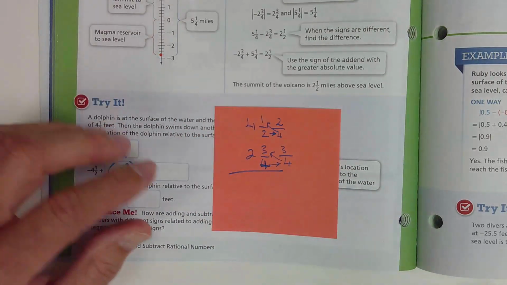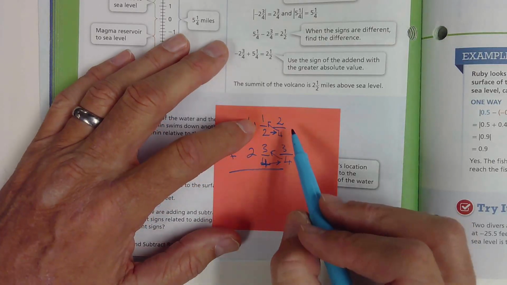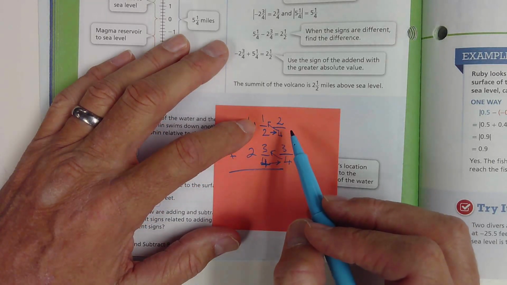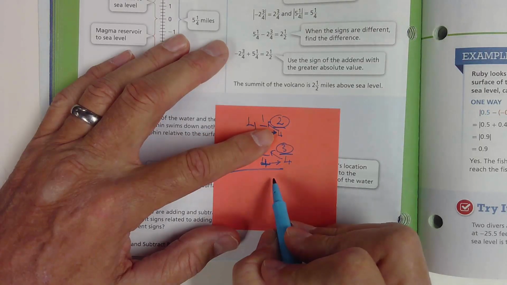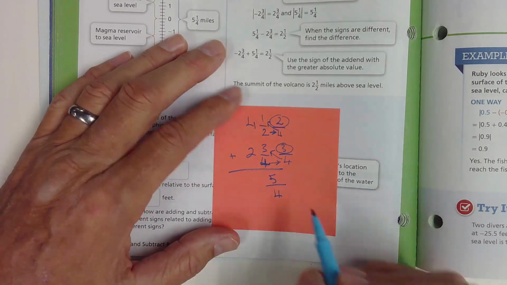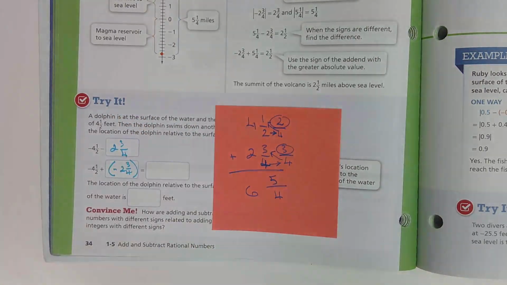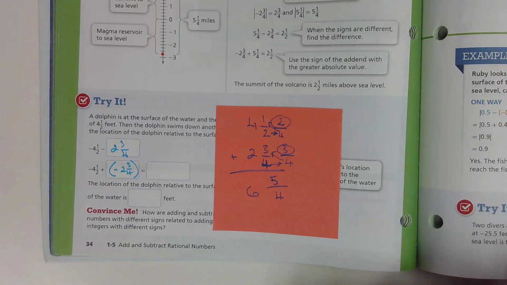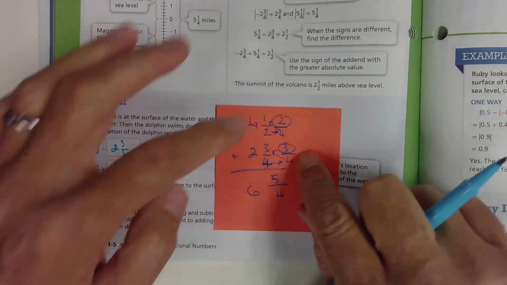And now all we do, since we're adding these together, is add the numerators. That's the number on top. So we're adding the 2 and the 3, which is what? 5. The denominator stays the same, and that's 4. Then we also add the 2 and the 4 here, which is 6. So here we have a mixed number, 6 and 5/4. But we're not done.